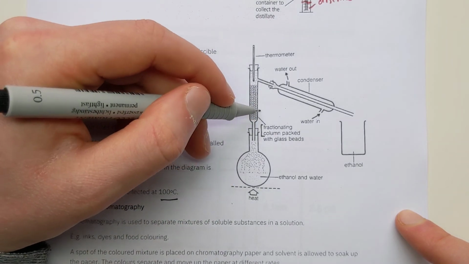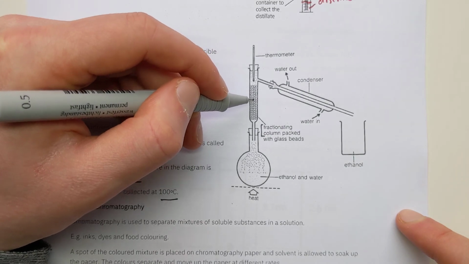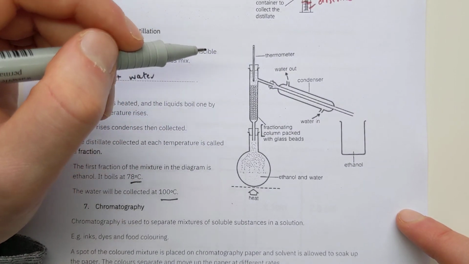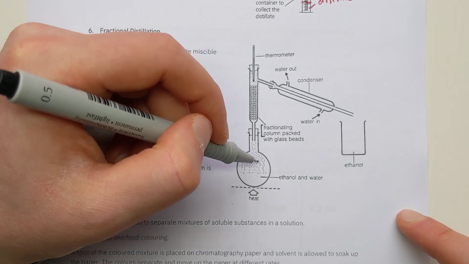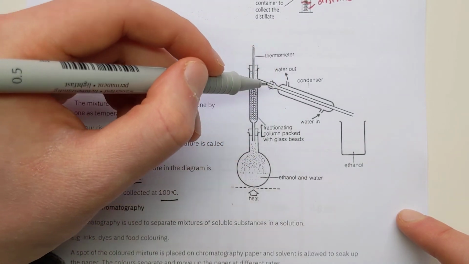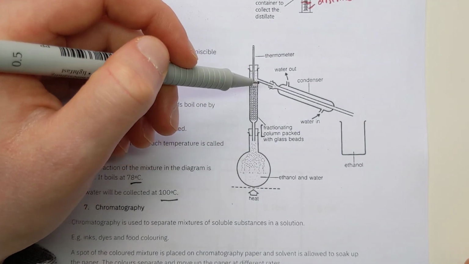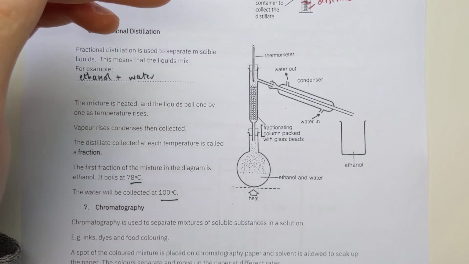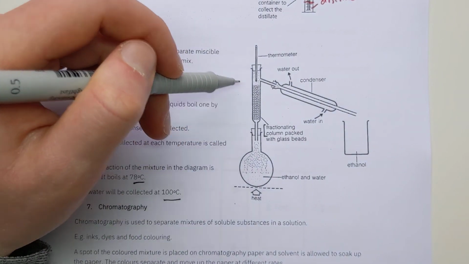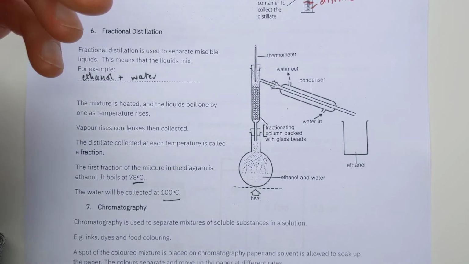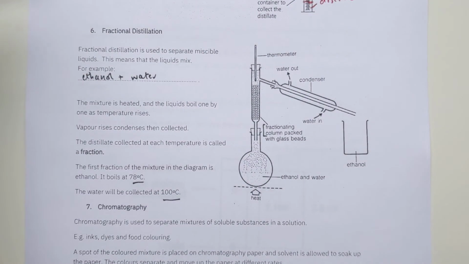It's basically a big long tube which has got kind of glass beads or glass bits sticking out going through it. The only purpose of that is it makes it harder for a gas to get from the bottom to the top where it's going to condense again. If I make it harder for gases to get to the top of the apparatus, it separates them out a wee bit more. Essentially, the harder you make it for something to move through a particular piece of apparatus, the more spread out you'll be if you're putting two different substances through it.